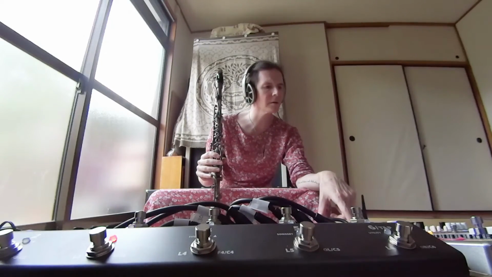Yeah, that's nice. I mean, it definitely emphasizes that filter. Let's see how it sounds with regenerative shimmer.